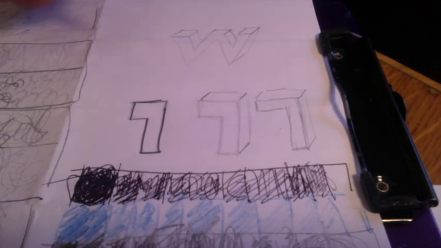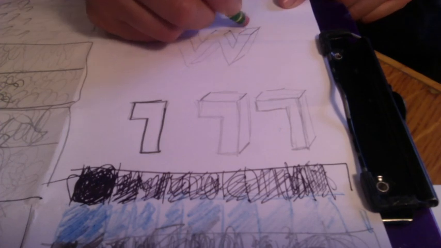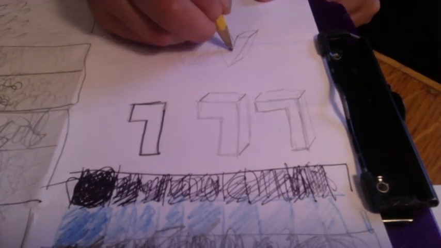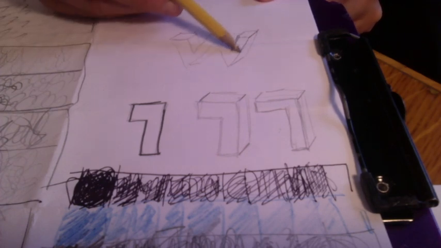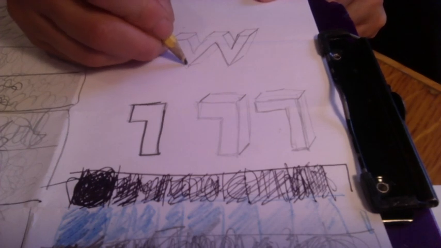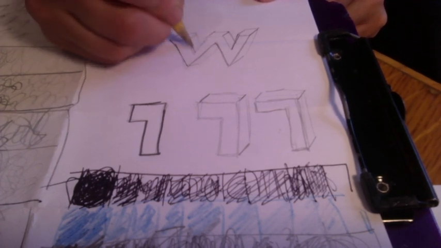And try to draw this lightly so that you can. I made a couple of mistakes here. I'm going to go ahead and erase those. Now, once you get it how you want it to be, you can then kind of darken the lines.